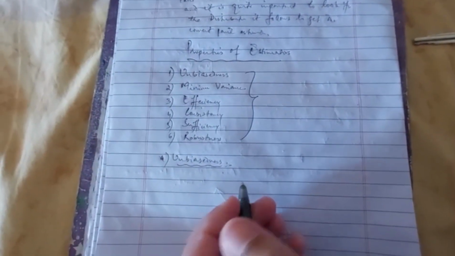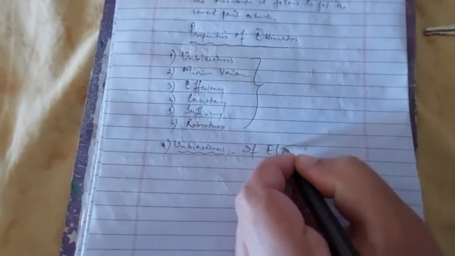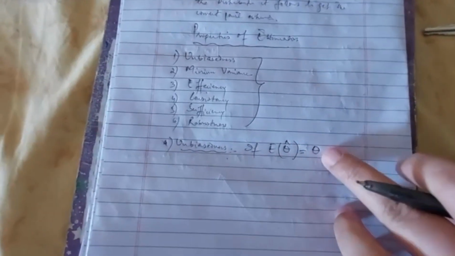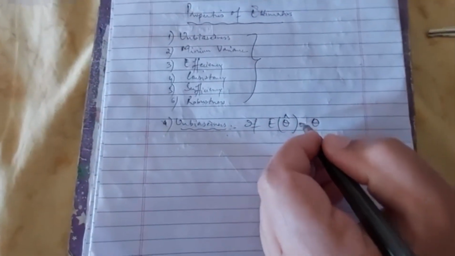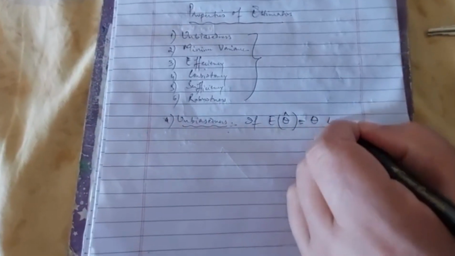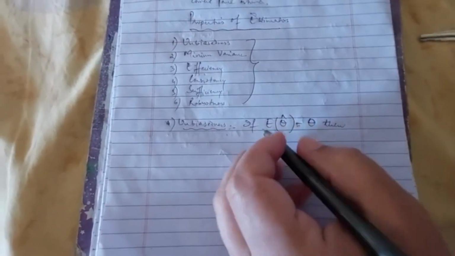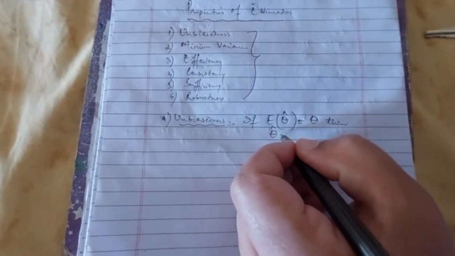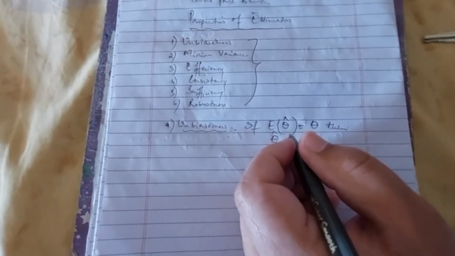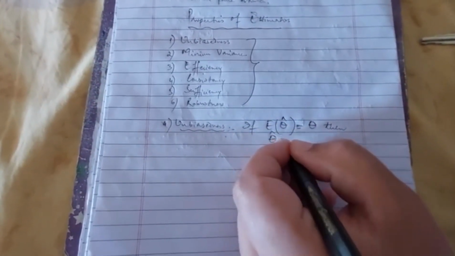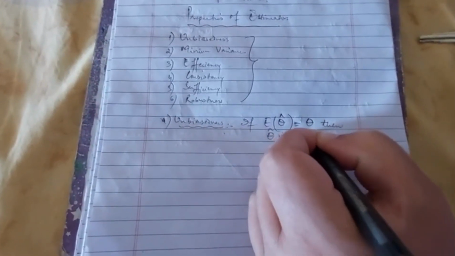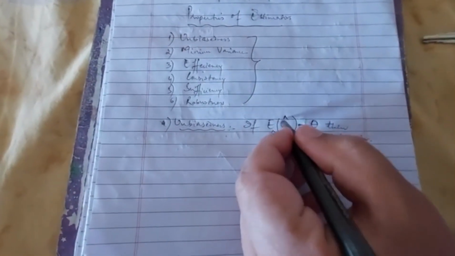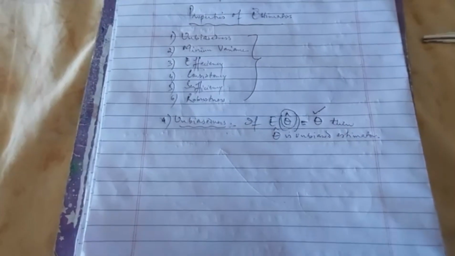Unbiasedness means that if the estimated value of a certain sample parameter is equal to the population parameter, then this sample estimator, or sample statistic, theta bar, is an unbiased estimator, because for all values we get the exact same theta.